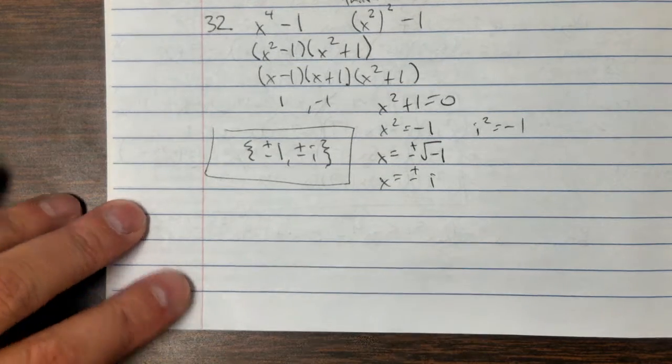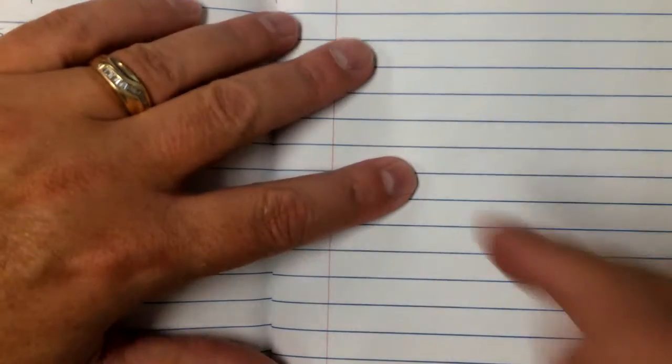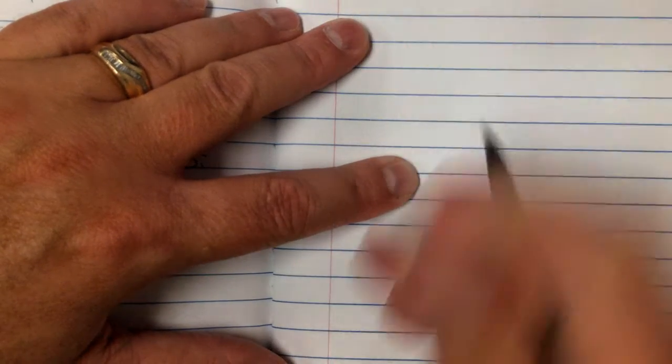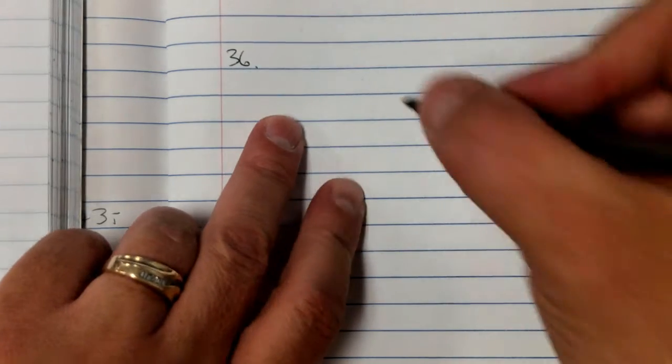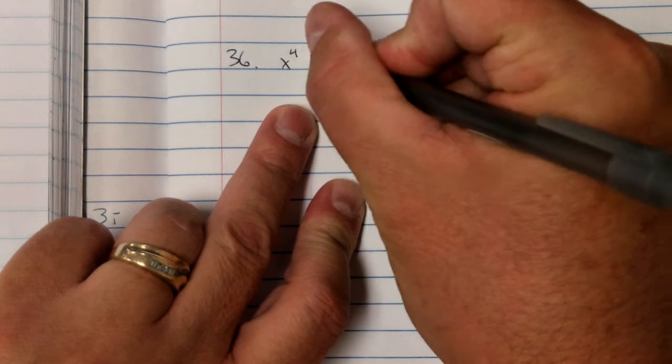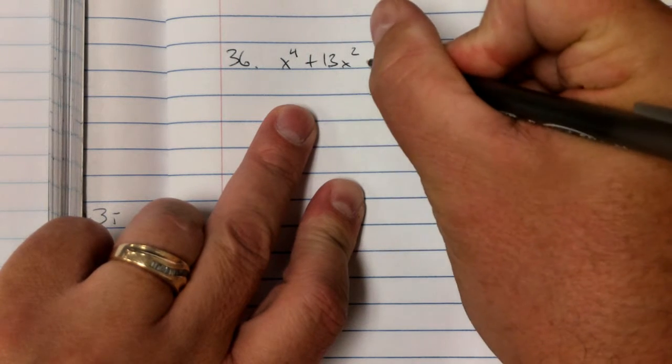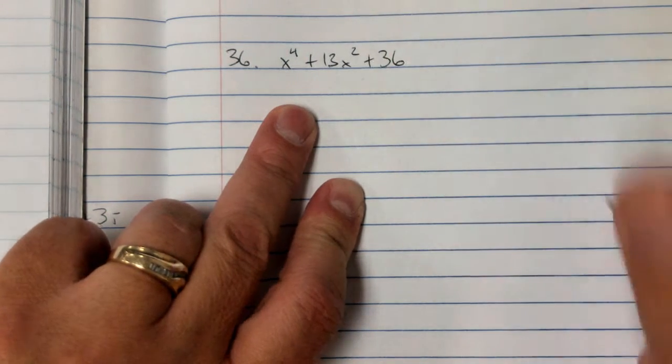Okay. The last one for the lesson, because this is one of your shorter lessons, number 36. On 36, this is our last one. We have x to the fourth plus 13x squared plus 36.